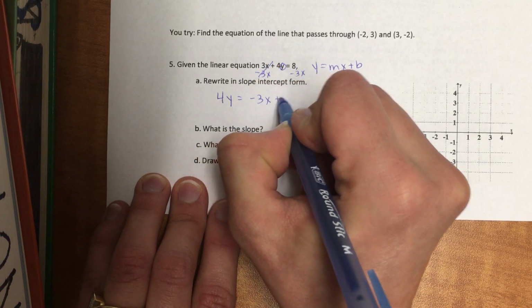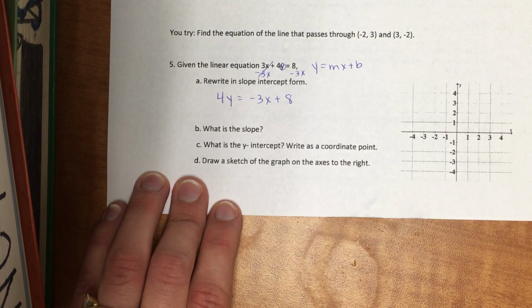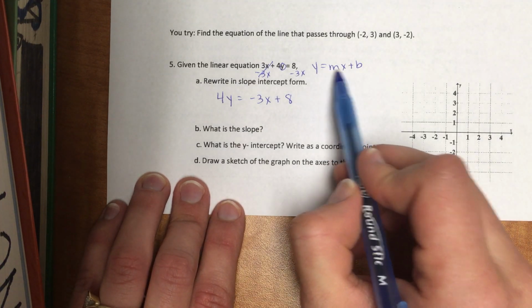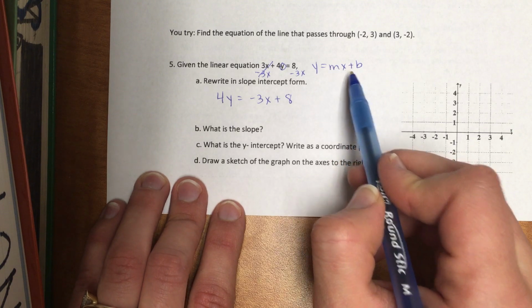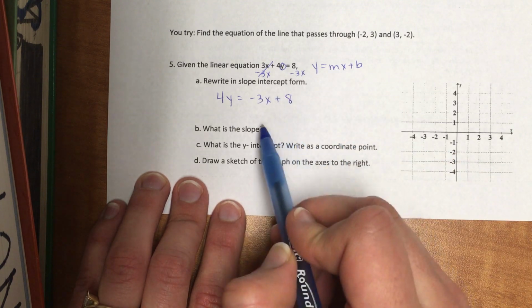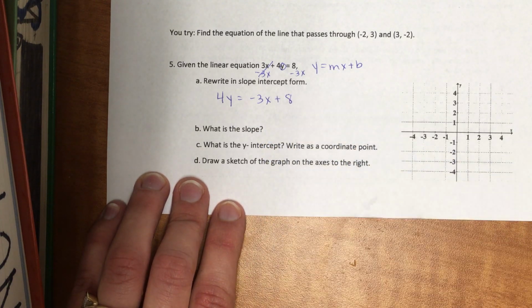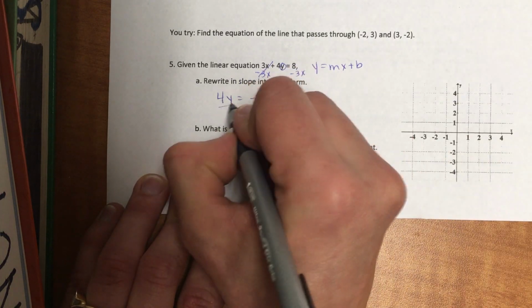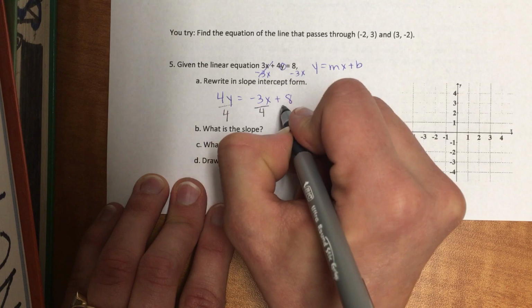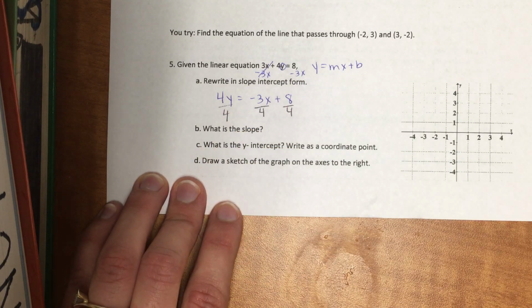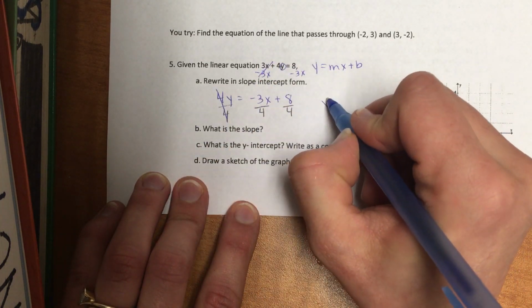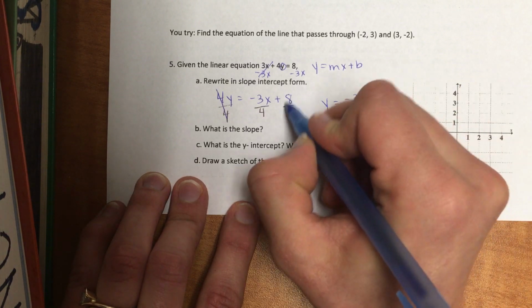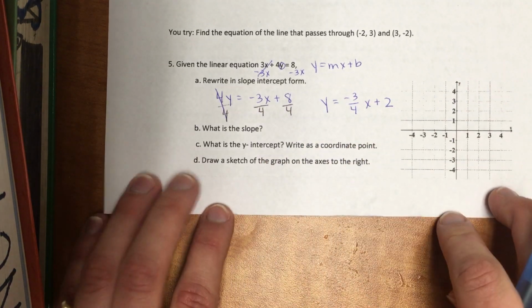So we need to subtract my 3x piece over to the other side. It doesn't matter if you write the negative 3x or the 8 first. I personally like to write the x part first, so it looks more like this format. And don't combine these terms. They are not like terms because one has an x with it and one doesn't. Next, divide everything by that 4 because we're trying to get y by itself. So we have y equals negative 3/4 x plus 8 over 4 is 2.